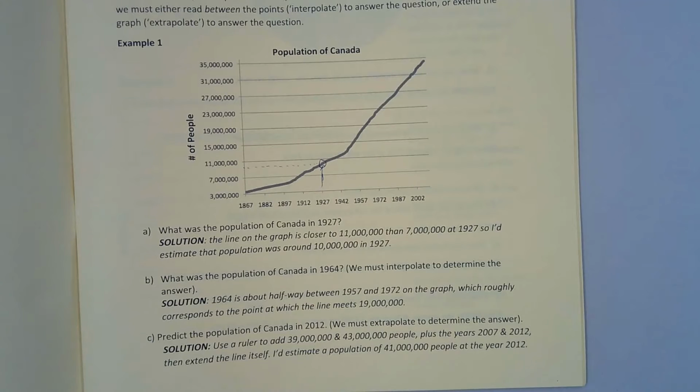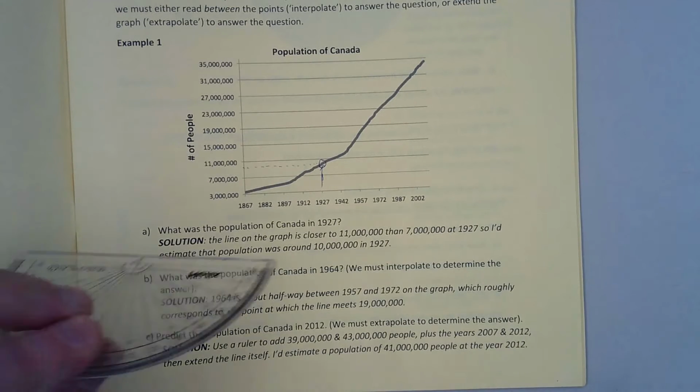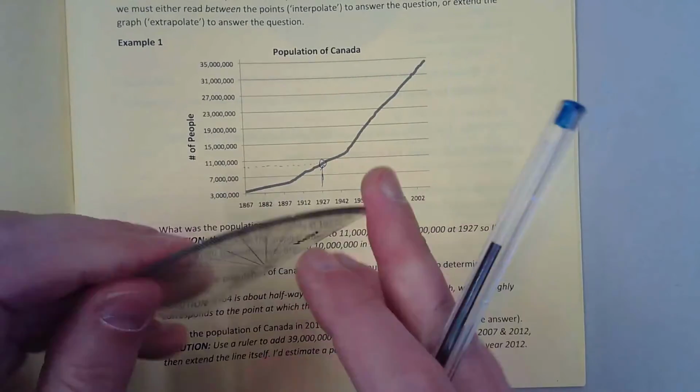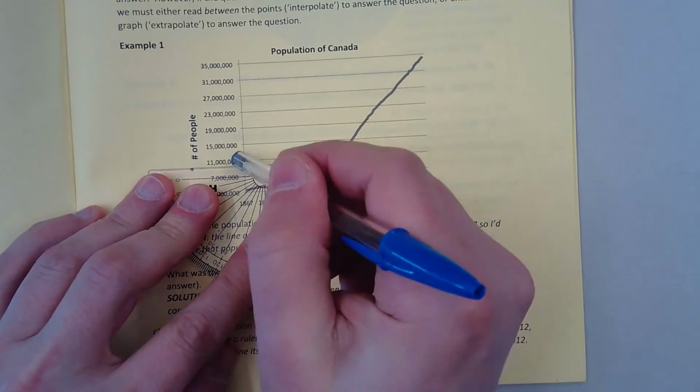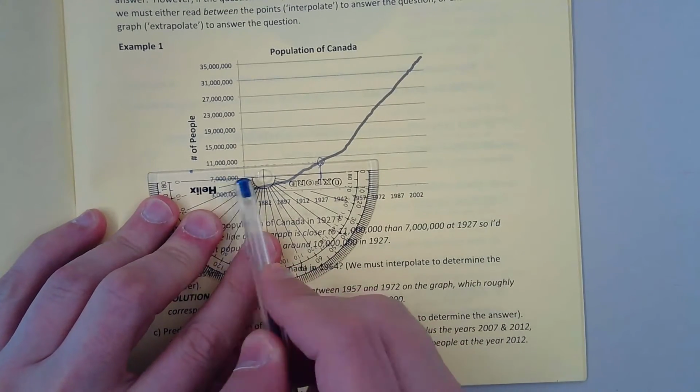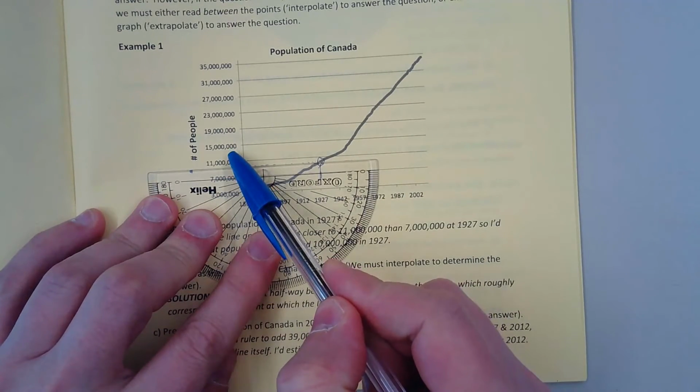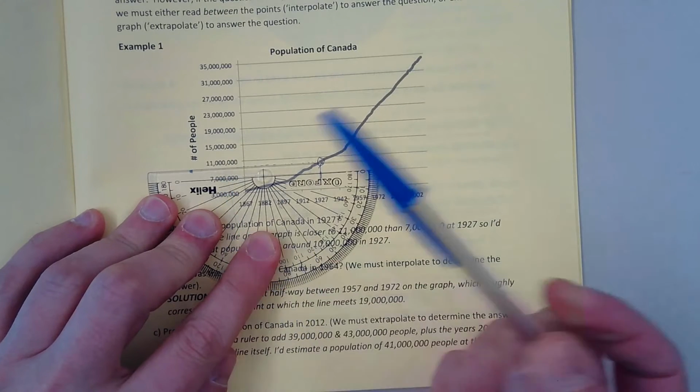It's pretty hard to eyeball it, so I would recommend using a straight edge. A ruler is really good. So if you have a ruler, or anything with a straight edge on it, especially the ones that you can see through, they're great, because I can just put it on there and slide across, and then I can say, okay, it looks like it's closer to 11 million than 7 million, so I don't know, I'll call it 10.